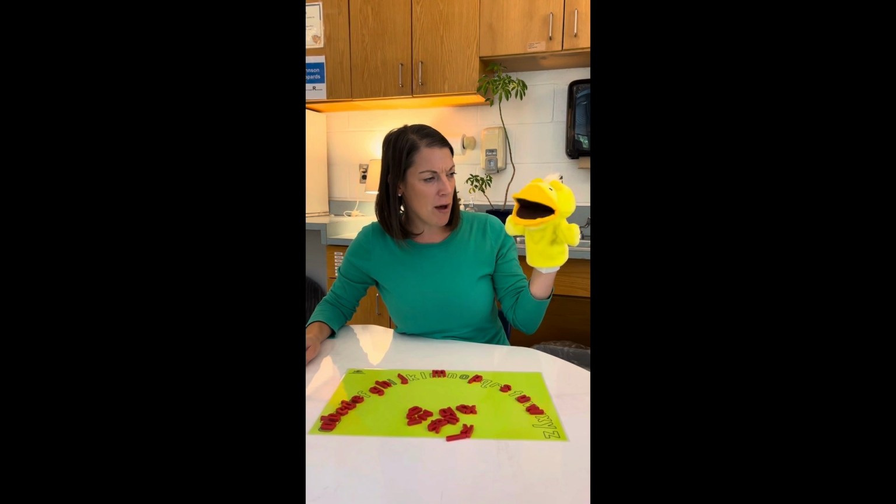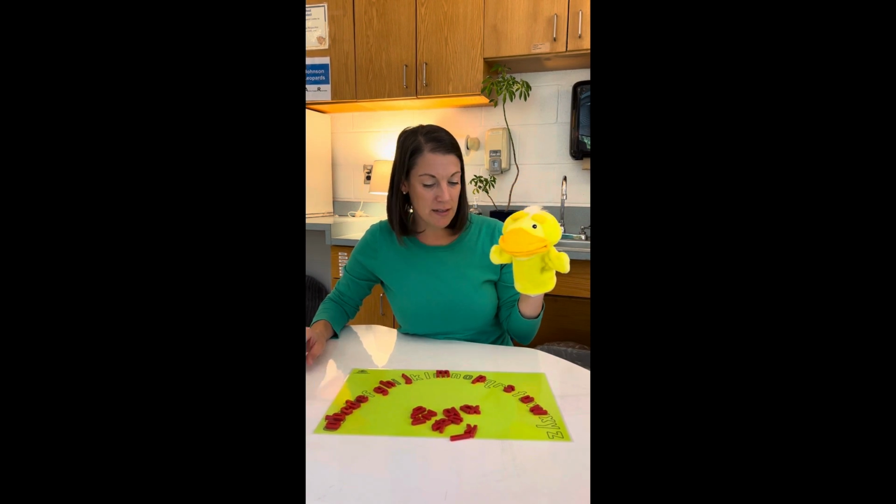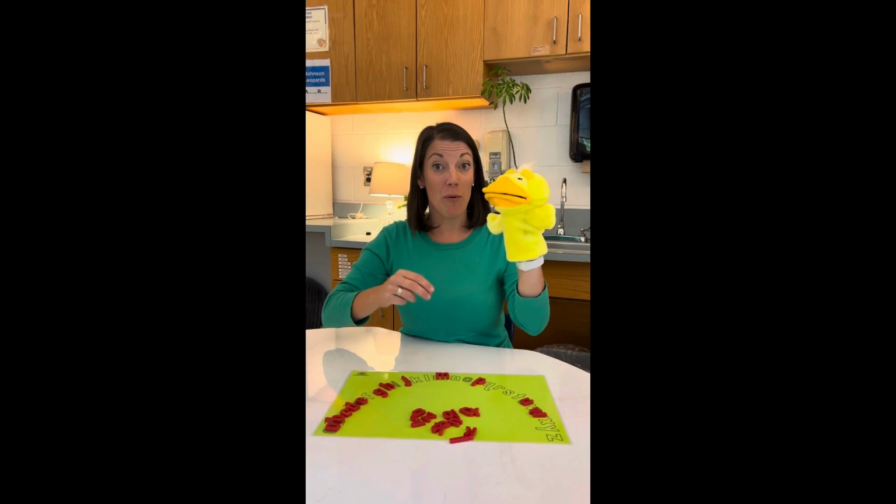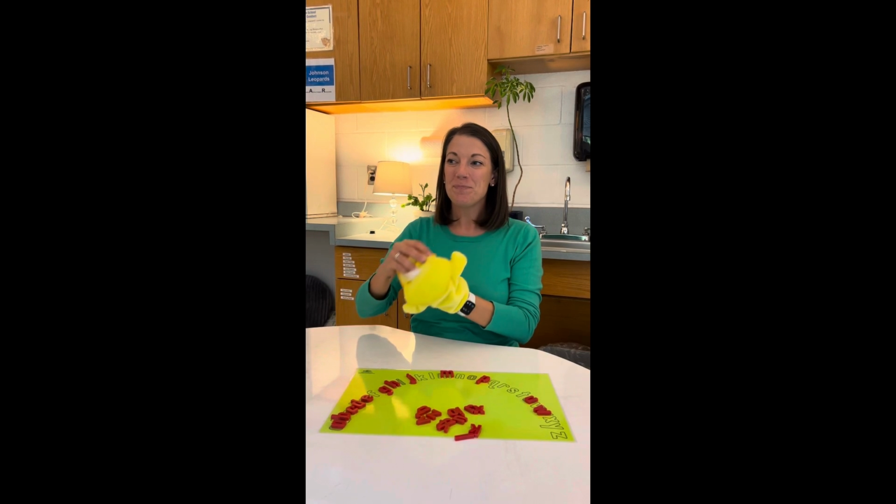I'm a duck. I'm hungry. I want the letter S. Your child finds the letter S, drops it in. Oh, Mr. Quackers spit that one out, and then you put it to the side.